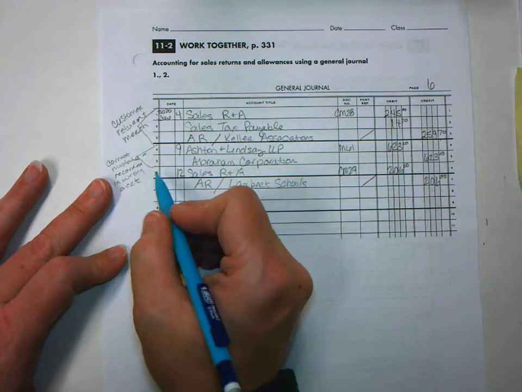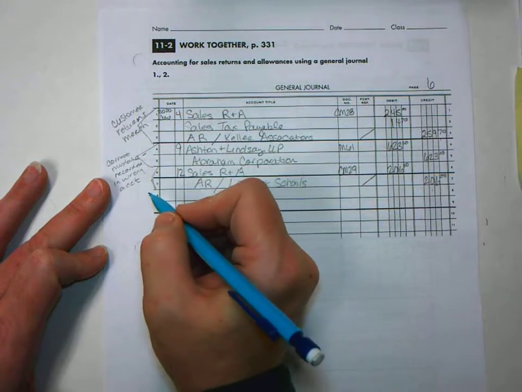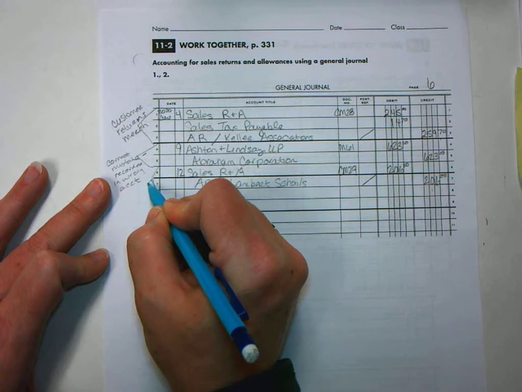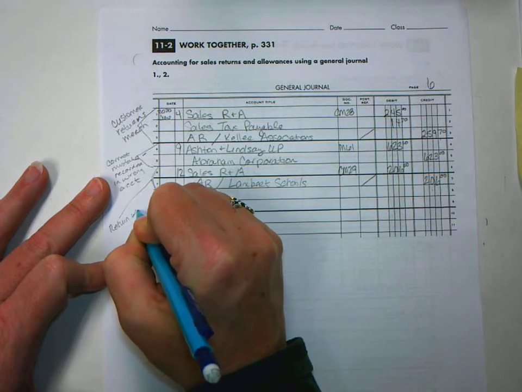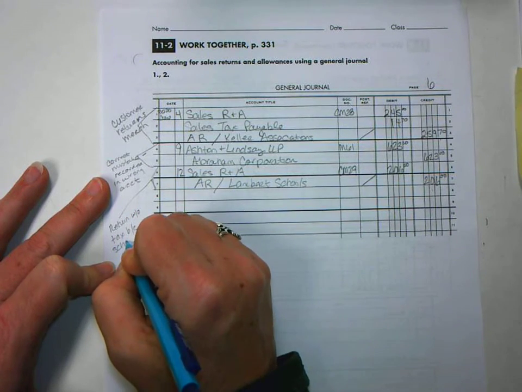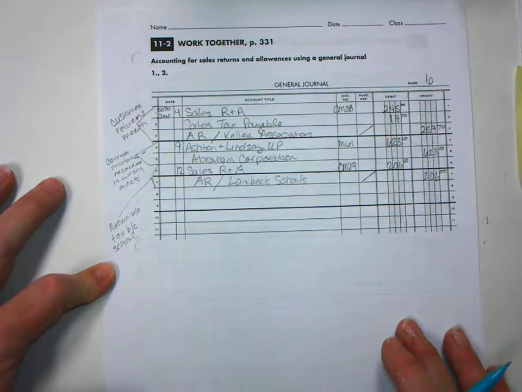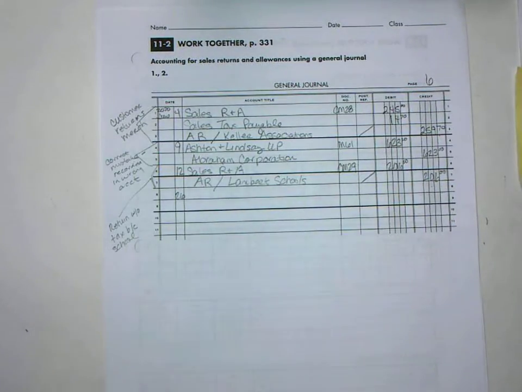Okay, so for this one, it's a return without tax because it's a school, right? It was tax exempt. All right, and then the last one on the 26th, this is another correction.